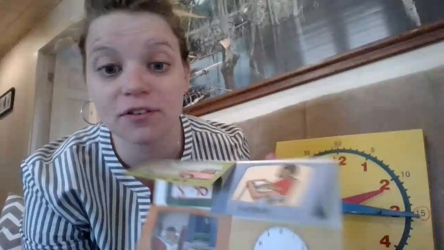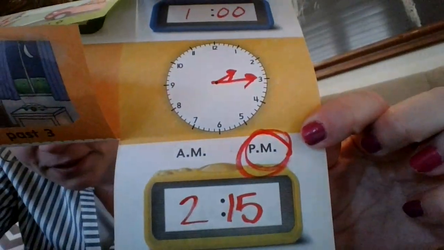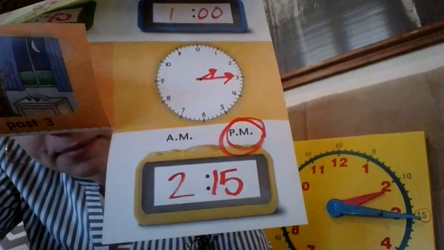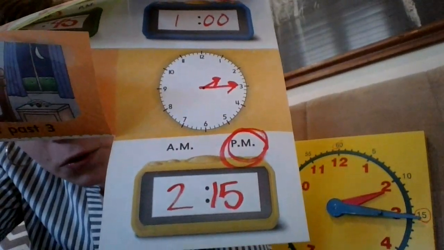And I know it's going to be a PM because if it's 2:15 in the morning, you're fast asleep in bed. If it's 2:15 PM, you would be almost just getting out of school. It would be 2 o'clock. So take a look at our last one, what it looks like. That is 2:15 or 15 minutes past 2 o'clock.